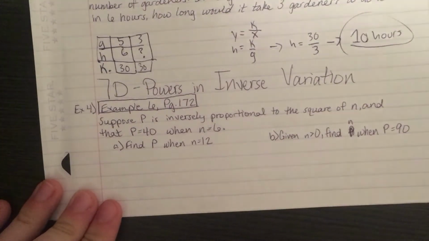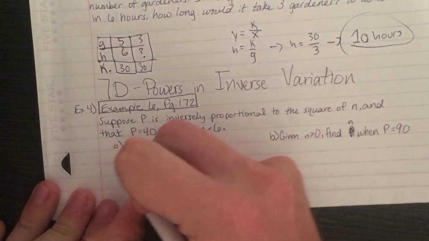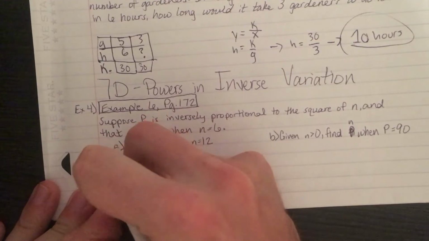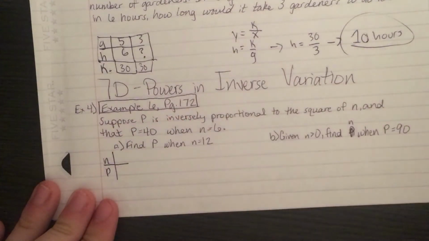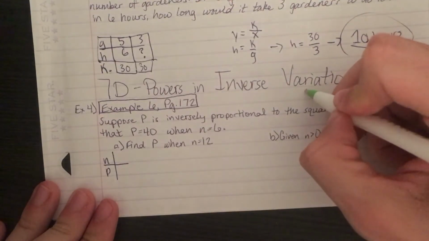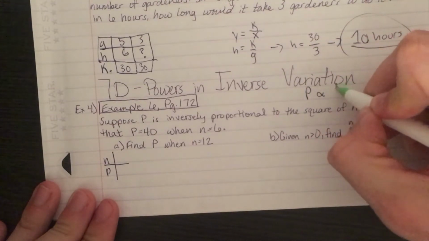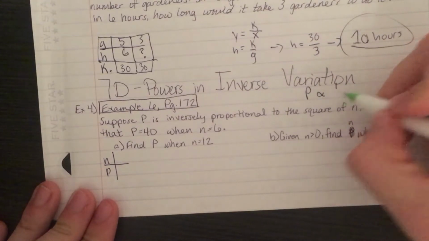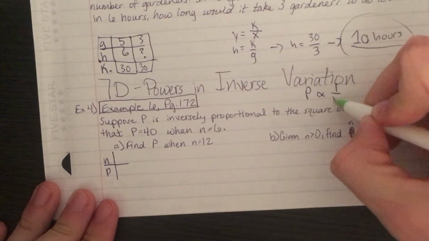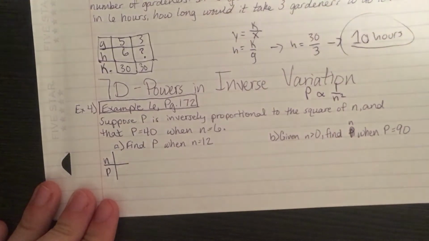And again, I am always partial to making a table here. Mr. Price is a big table guy, if you can't tell. So what this says is, suppose that P is inversely proportional to the square of n. So the way we'd write that out is that P is inversely proportional to 1 divided by n squared.